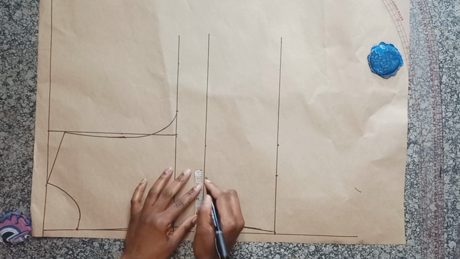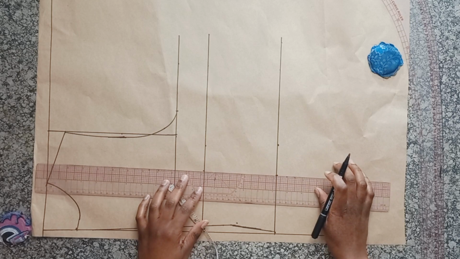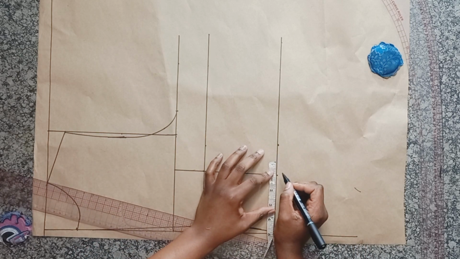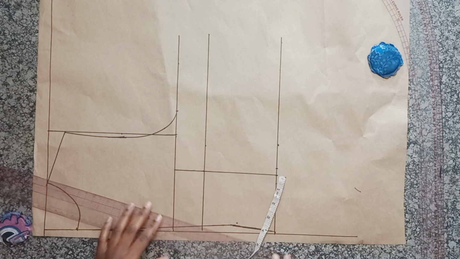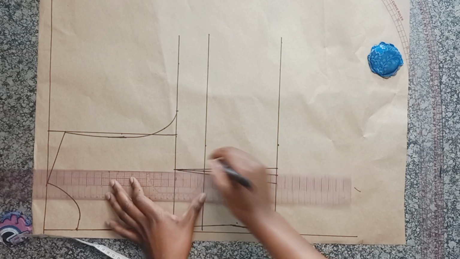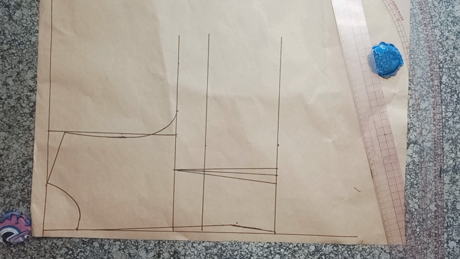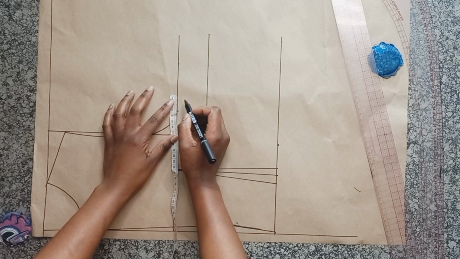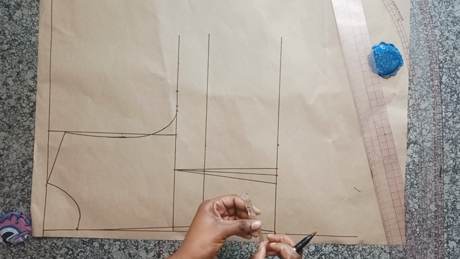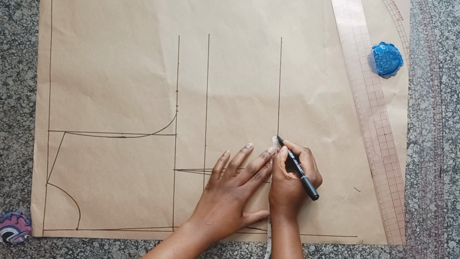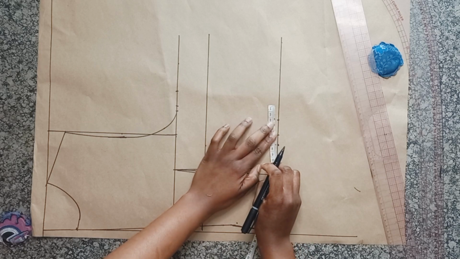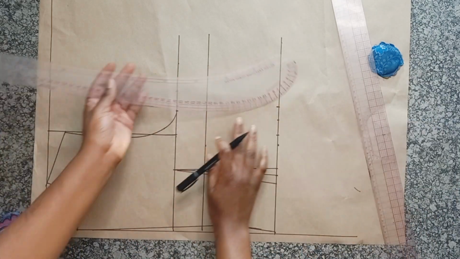Then I would be inserting my nipple to nipple measurements to create my darts. So my darts will be 1 inch wide, 0.5, 0.5 at each side. Then I would connect that. Then I can insert my horizontal measurements and also insert your seam allowance. And for your waist, you insert your waist measurement divided by 4 and also your dart intake plus your seam allowance, and you are good to go.